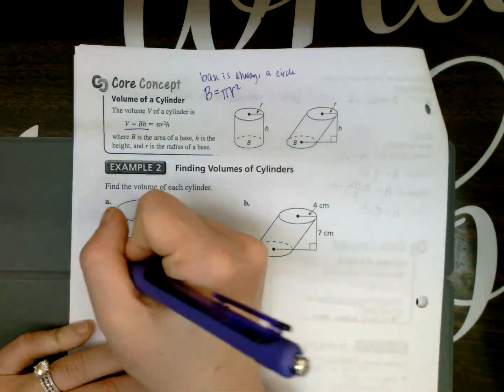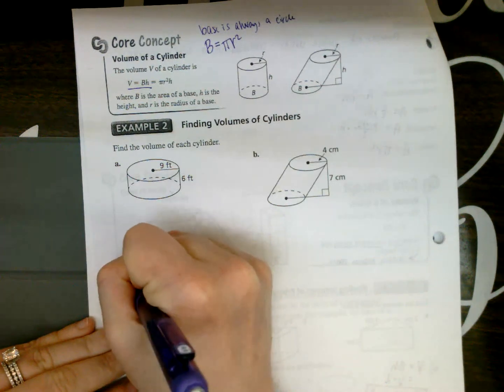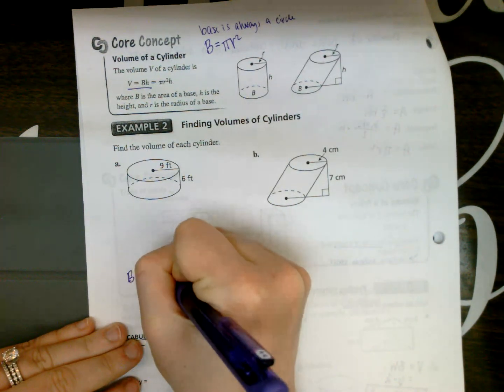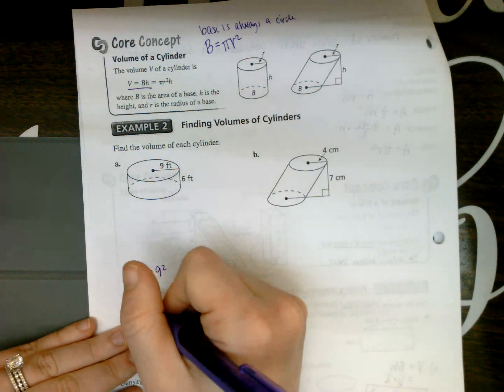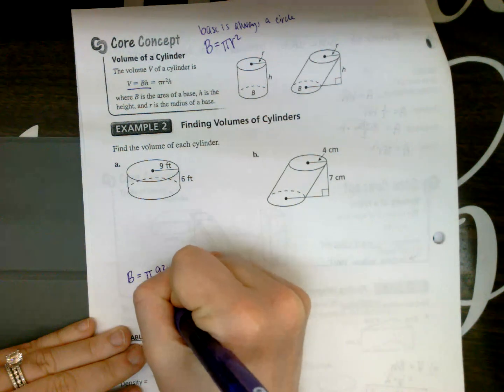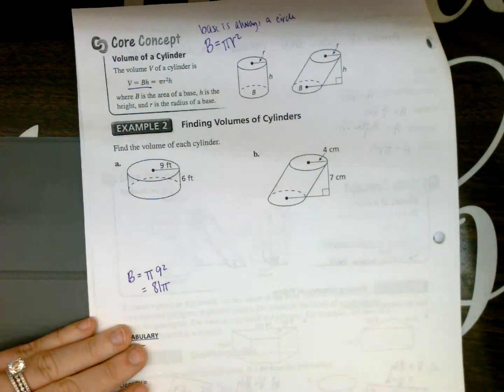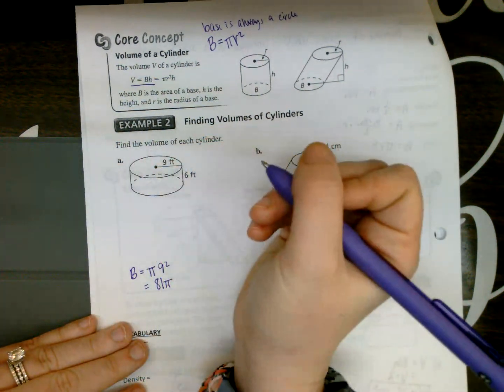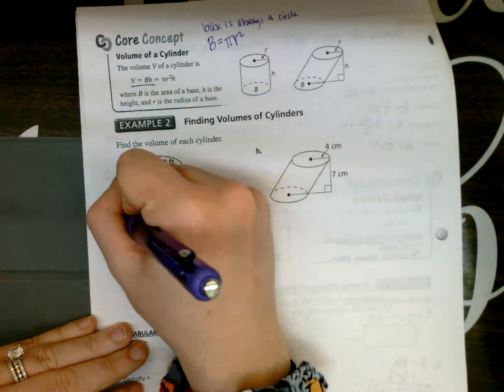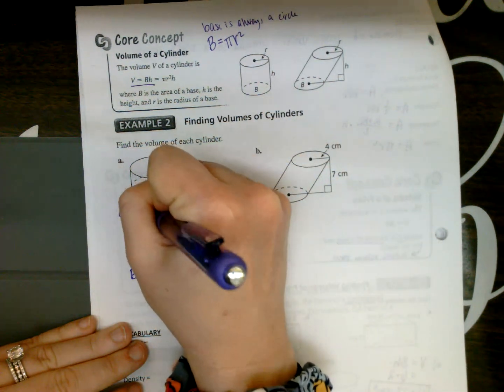So in part A, I'm going to come down here and do capital B. It is pi times 9 squared, and you can just make that 81 pi. You can leave it in terms of pi if you would like, or make it into a decimal as well. So part A, volume is equal to base times height.